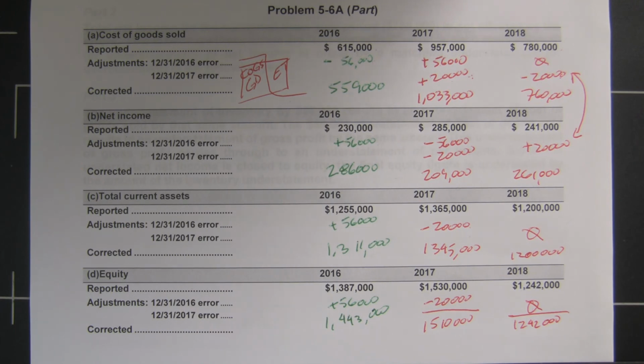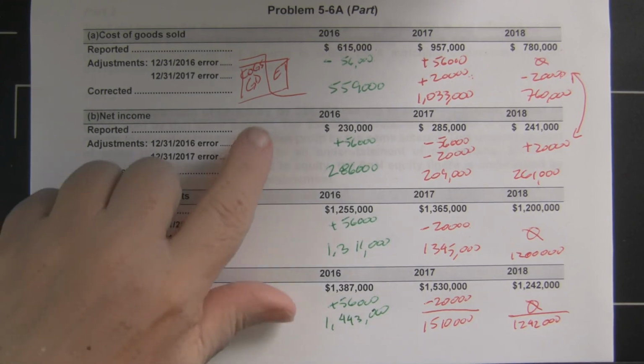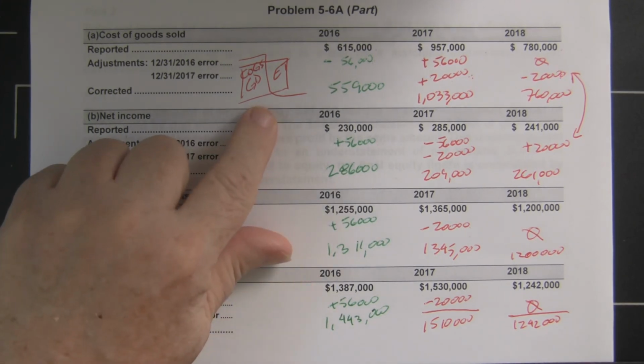Then the next thing it asks us is why the understatement of inventory results in an understatement of equity. Very simple. Inventory and income travel in the same direction. Inventory is part of cost of goods sold.